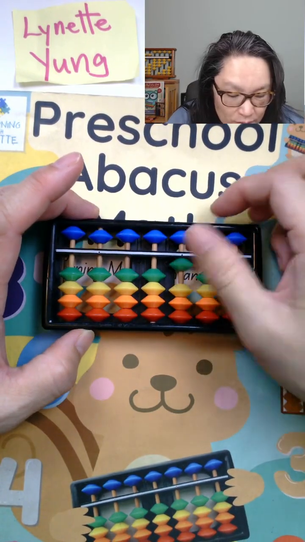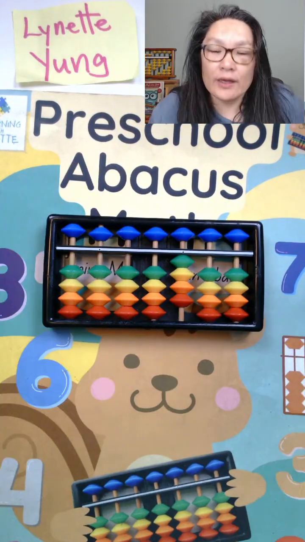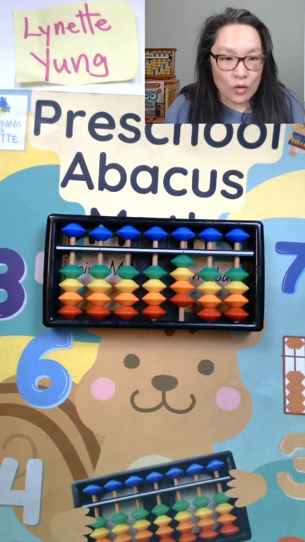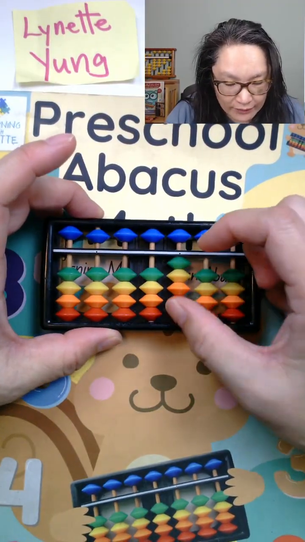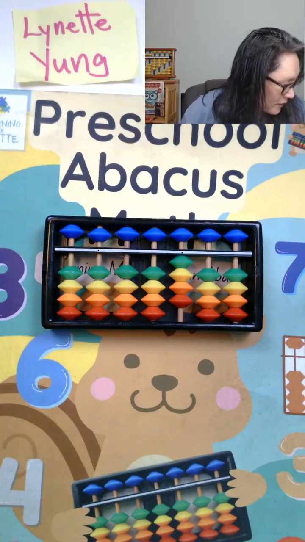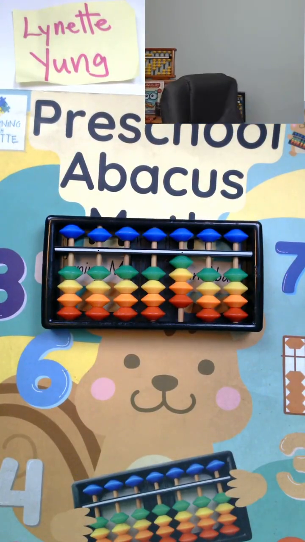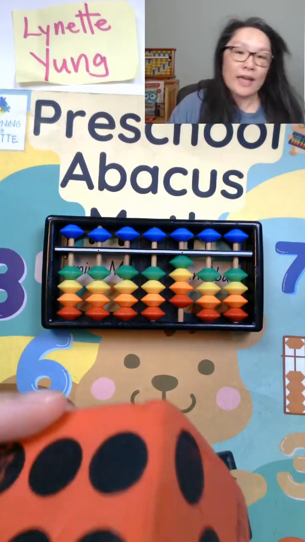What does that mean? We're going to be doing 1, 2, 3, 4. And if you notice, we are talking about having 4, just like a die.